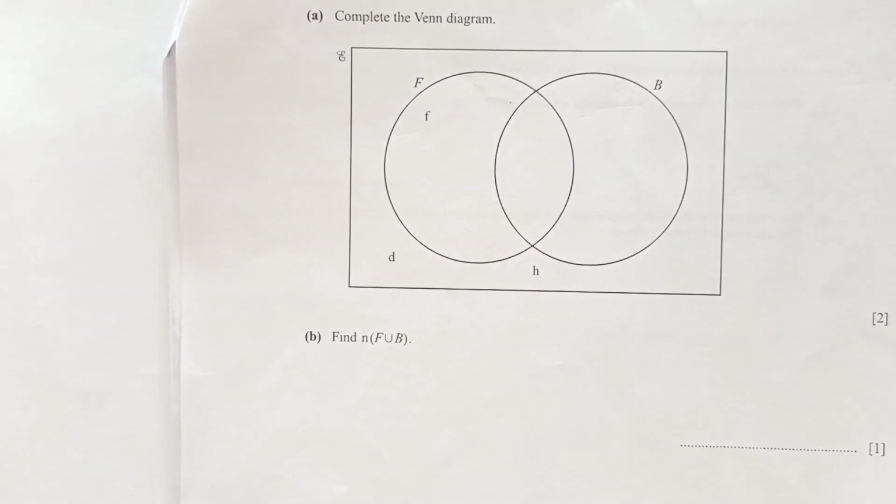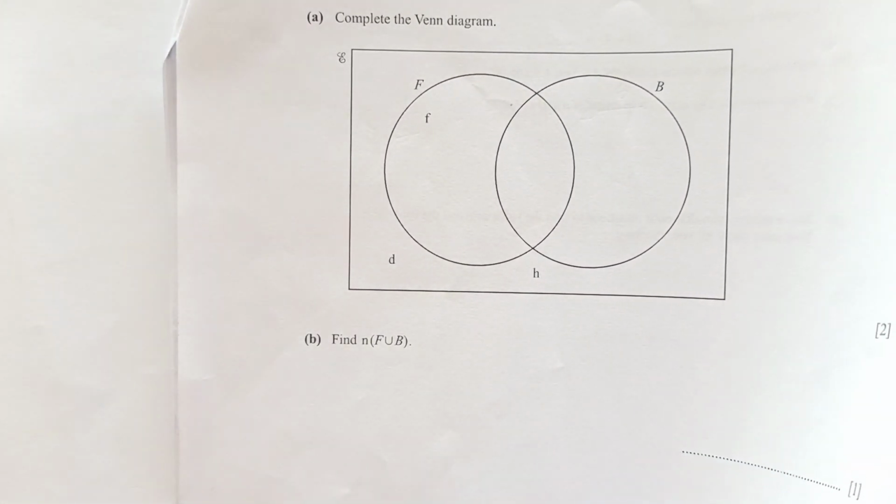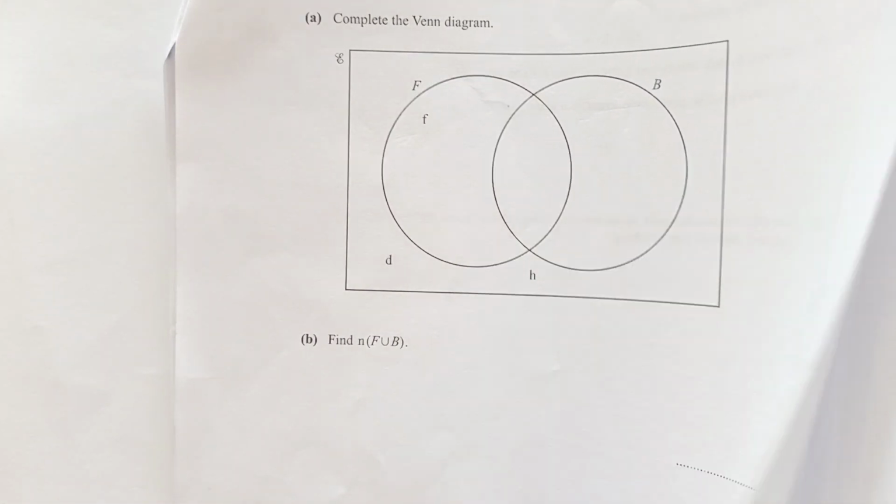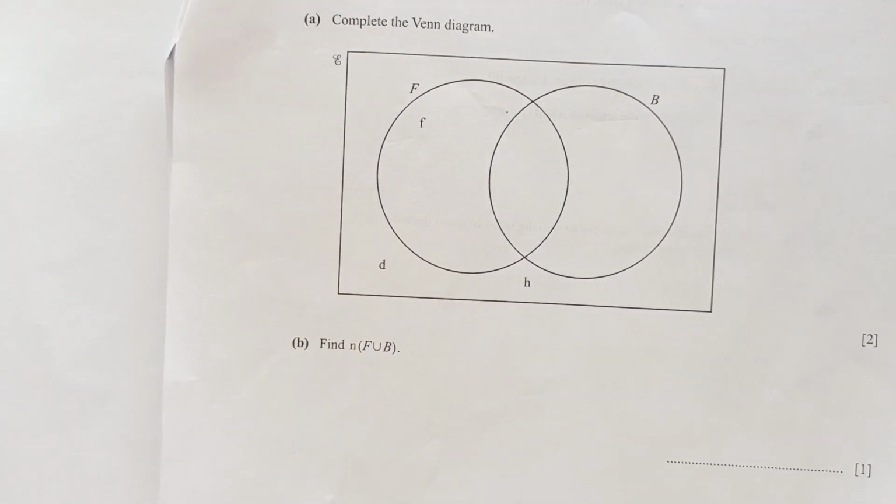Now number 24, is it the last question? No, we have one more question here.